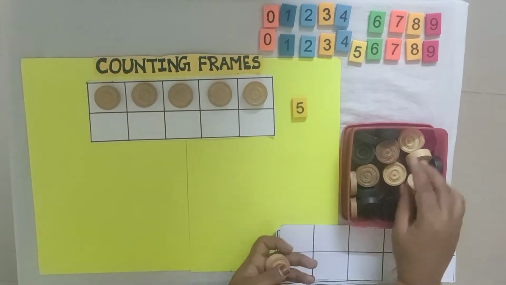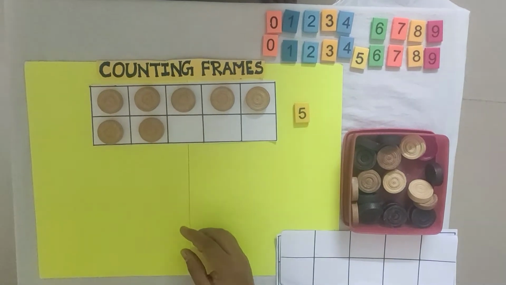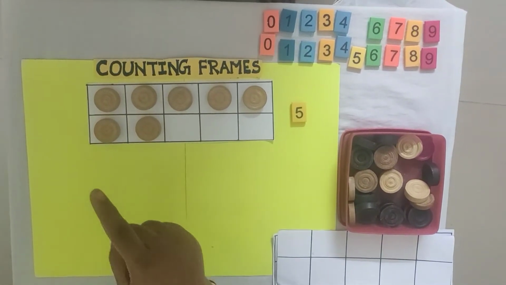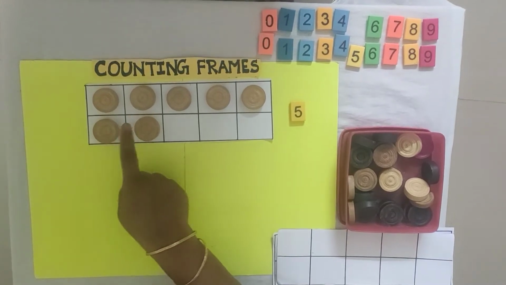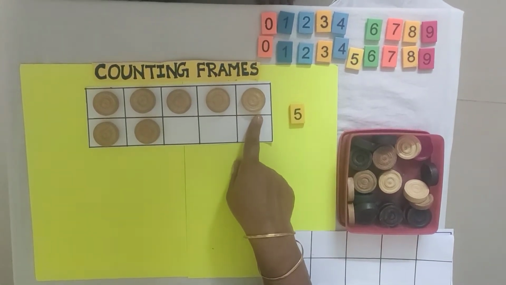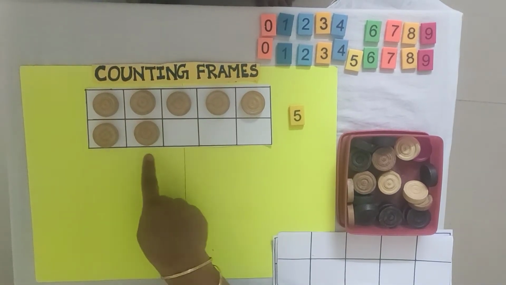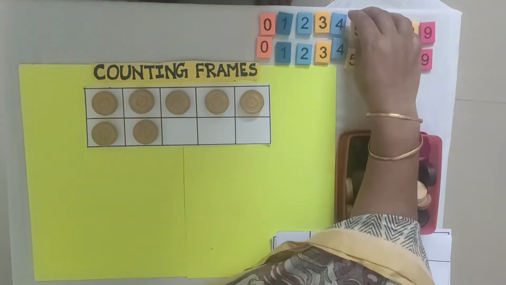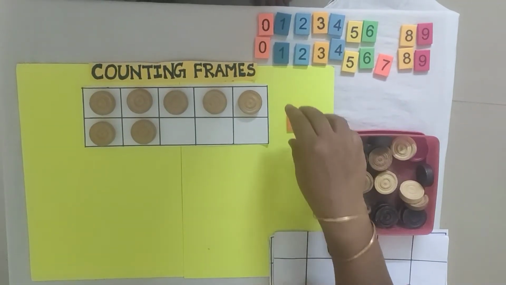Okay. Now when I am filling the bottom row, how I am going to count is, I am not going to start from the first object. I will start from the bottom row. As there are 5 objects in the top row, I will start after 5, 6, 7. So there are 7 objects. It's really easy way.